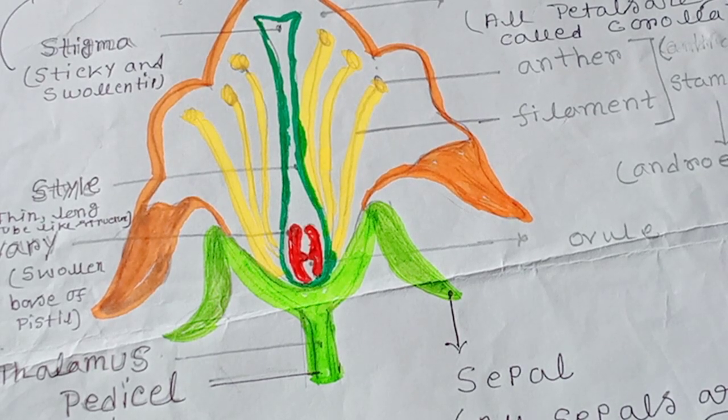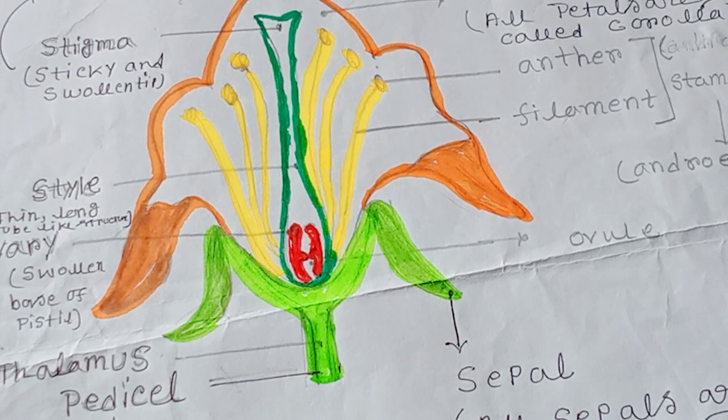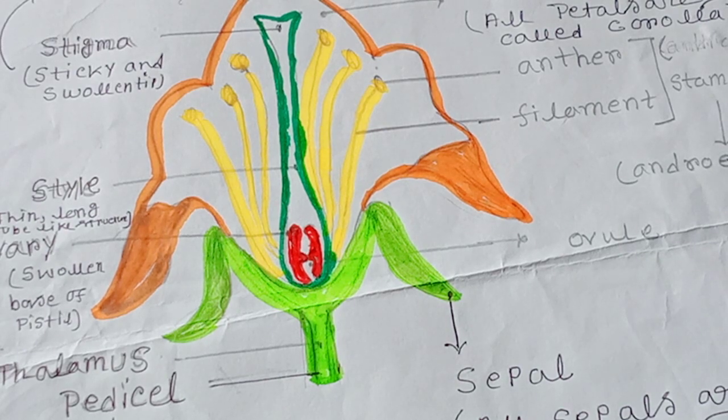Today I am going to give you the basic concept about the structure of a flower. There are four structures: calyx, corolla, androecium and gynoecium. Before discussing the structures, first of all I am going to give you the basic concept about the receptacle.